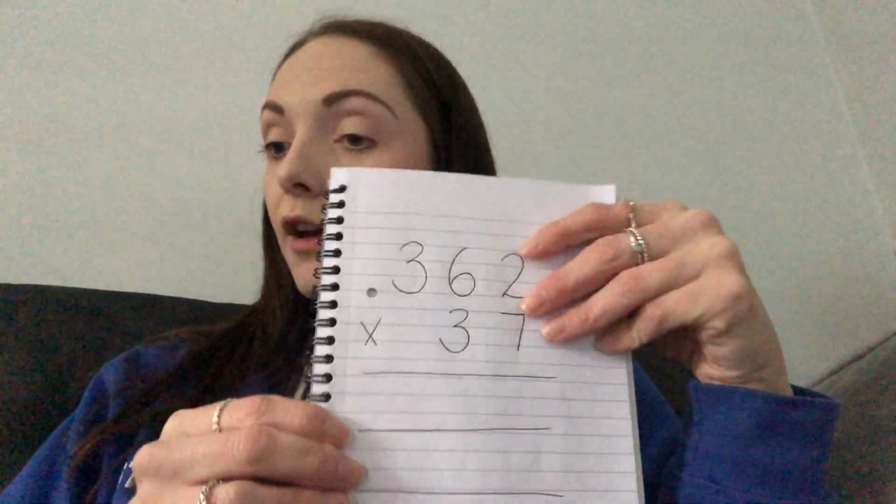On question 1 then, it says write the product of each pair of numbers. So you have just got to multiply those two numbers together. That's what the product of them means. I'm going to go over the first one as an example, just to give you a little bit of a refresher on long multiplication, and then you should be okay with the rest on question 1 and question 3 as well, because they're all long multiplication. The first one is 362 times 37.